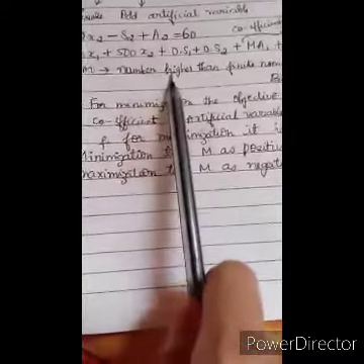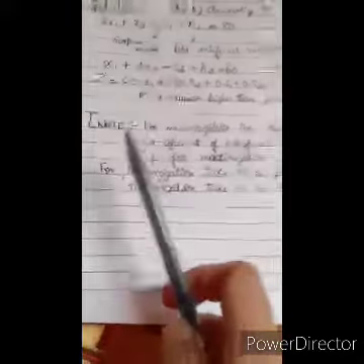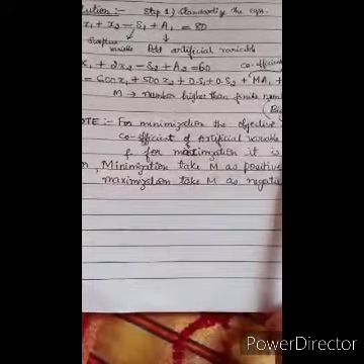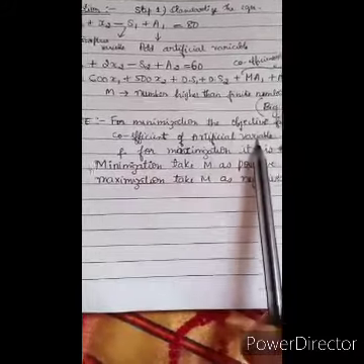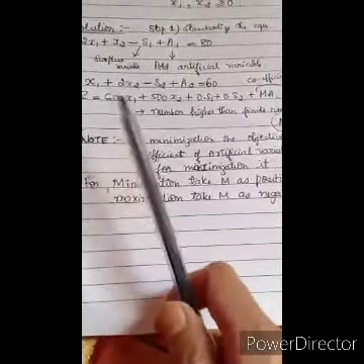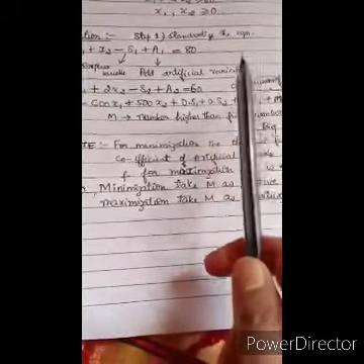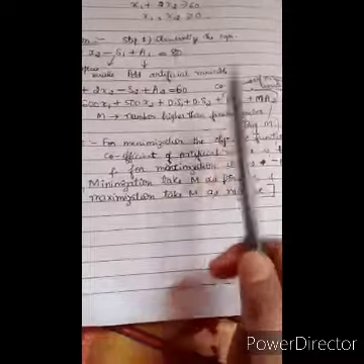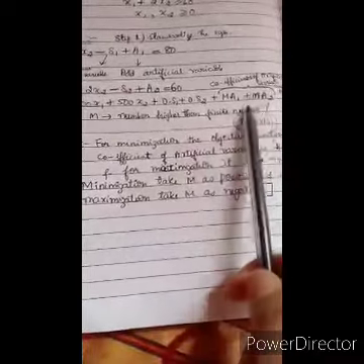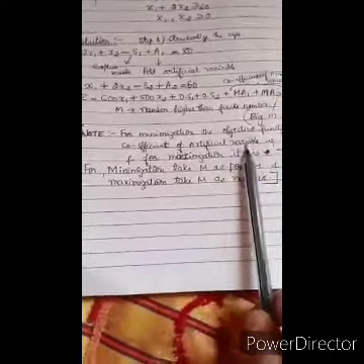Now M is nothing but a number which is higher than any finite number, that is also called big M. There is a note here: for a minimization problem the coefficient of an artificial variable in the objective function will be plus M, whereas for a maximization problem it will be minus M. That is the difference between a maximization and a minimization problem.